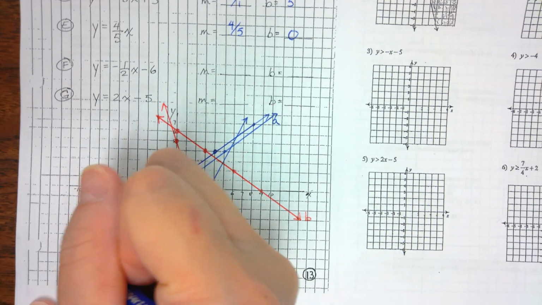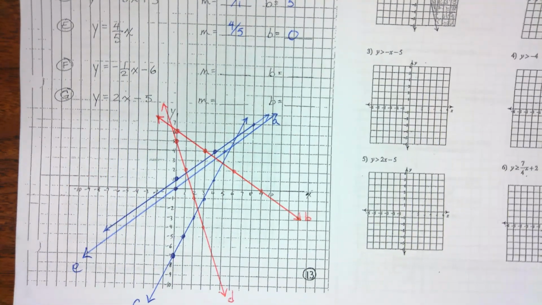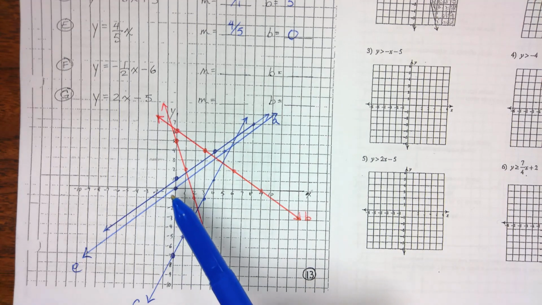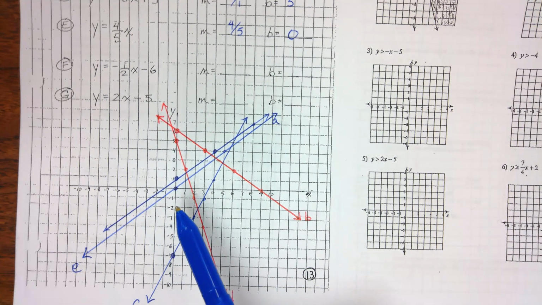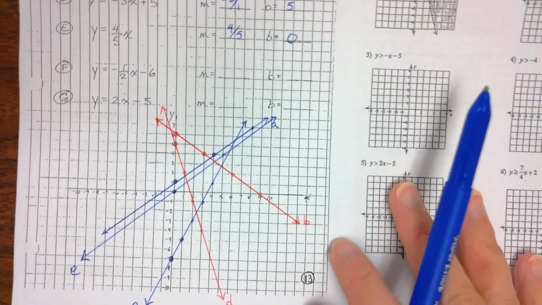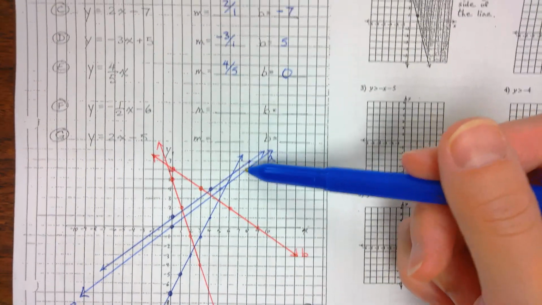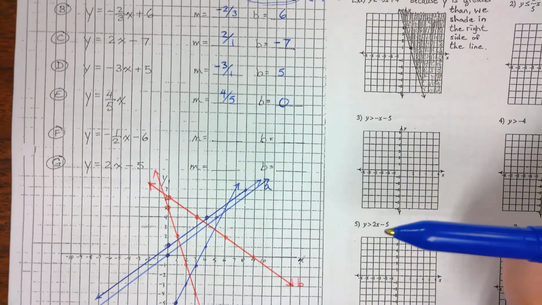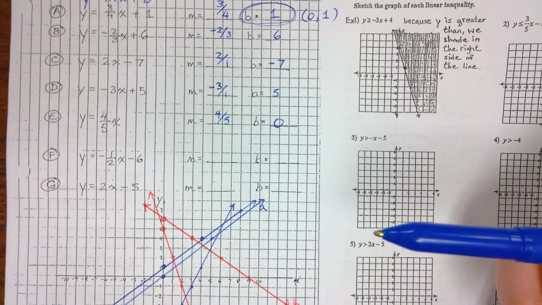So that is E. So looking at this graph, are graph A and E parallel? Are graph A and E parallel? These two look like they're parallel, but are they?